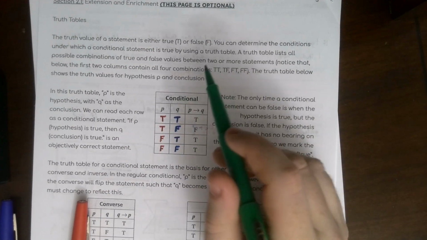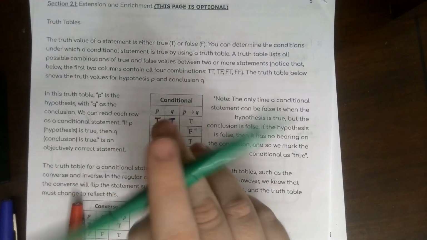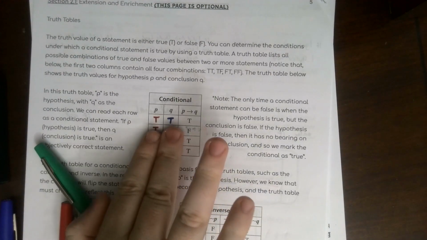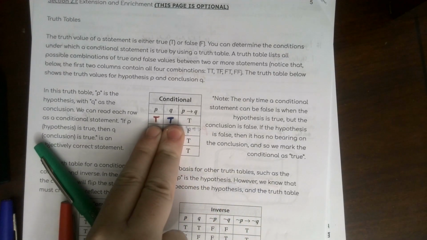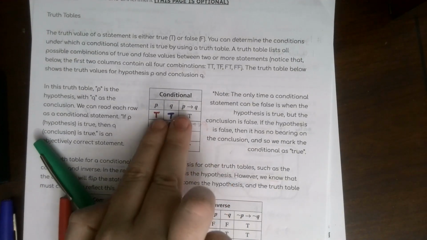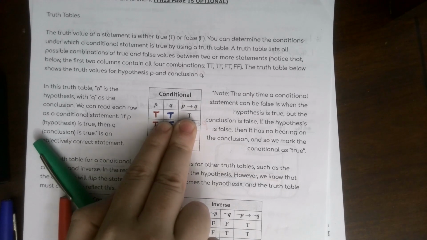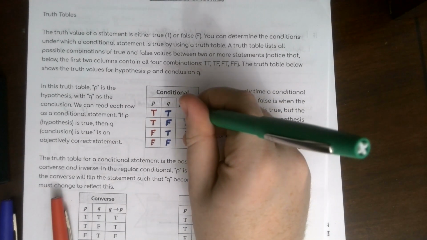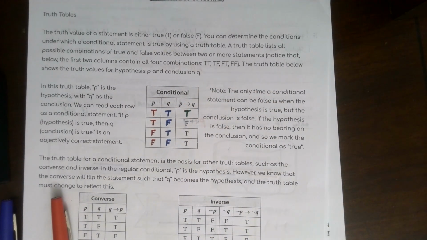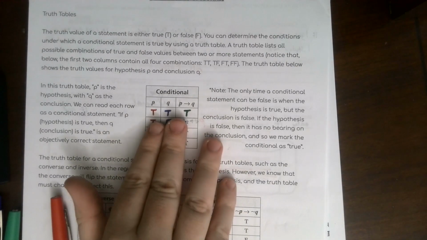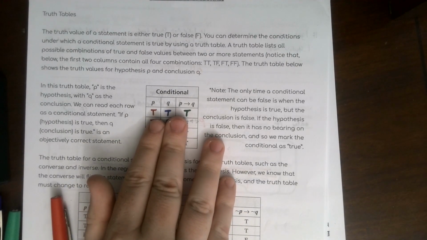The thing that's interesting is that no matter what, any conditional you have that has a true hypothesis and a true conclusion is an objectively true statement. For instance, if I wear shoes, then I am not walking barefoot. Or, if I drink water, then I will be hydrated. That is an objectively true statement. So we say that that whole conditional has a true value.